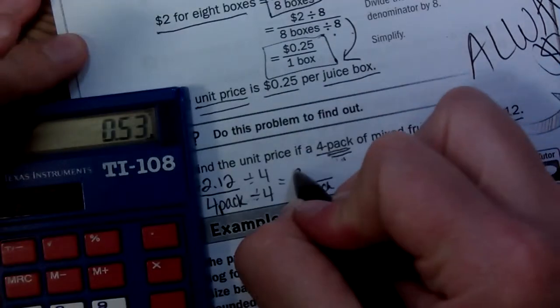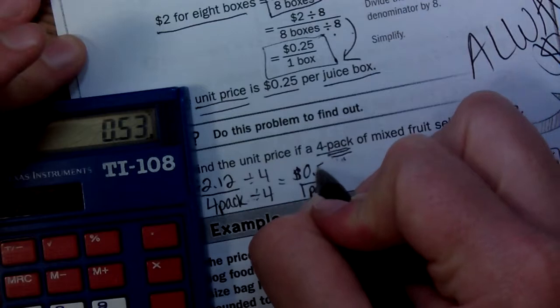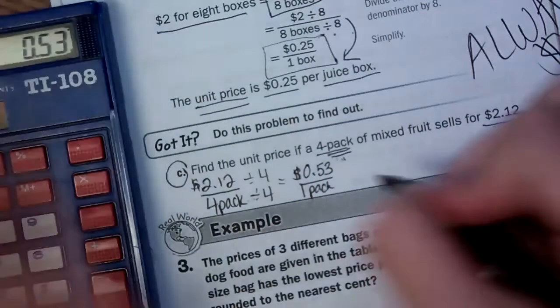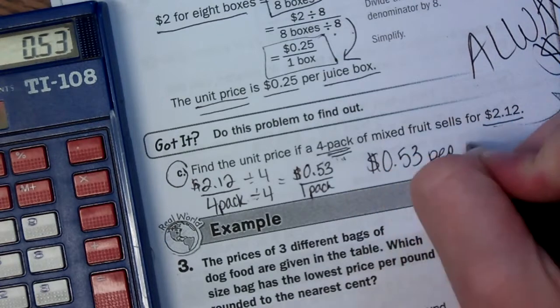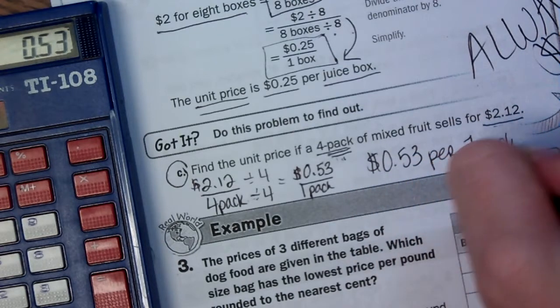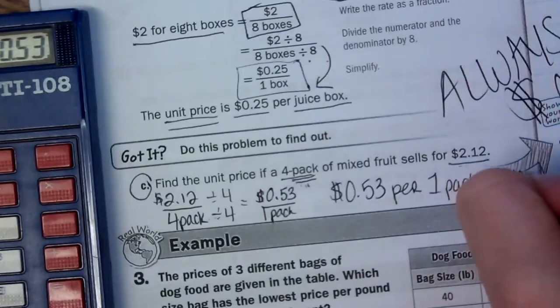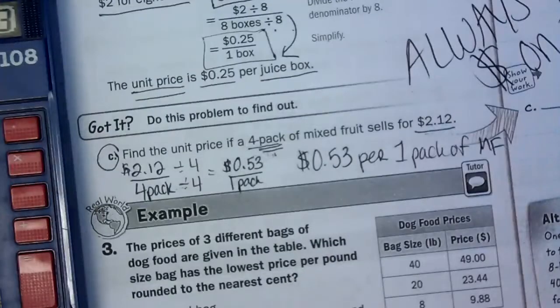That means each pack is going to have 0.53, which means 53 cents. So it is 53 cents per 1 pack of mixed fruit. Alrighty, that's how you find unit rates. Unit rate in money, unit rate in time, whatever you've got going on, that's how you're going to find it.